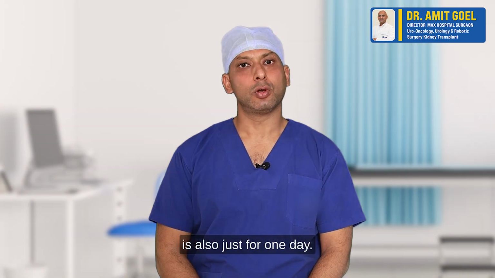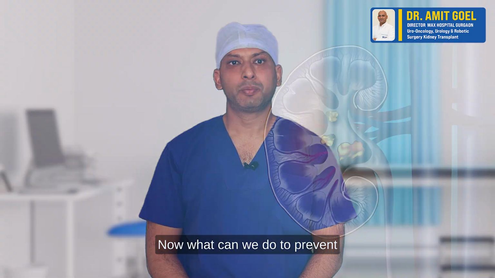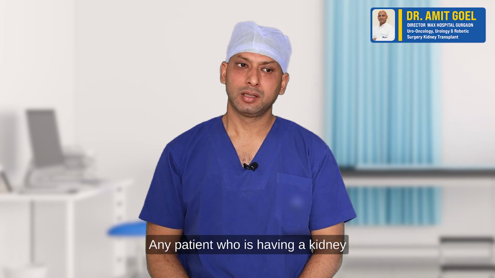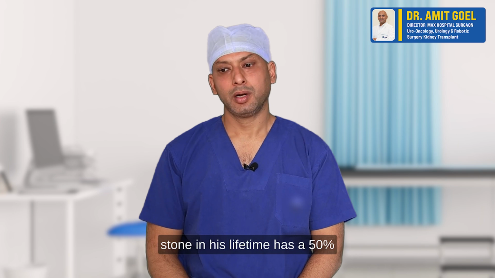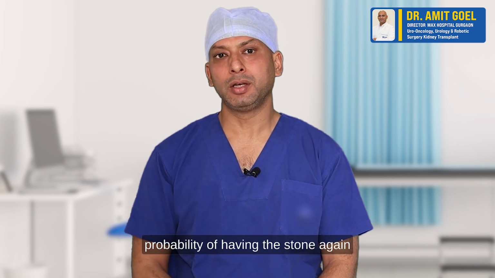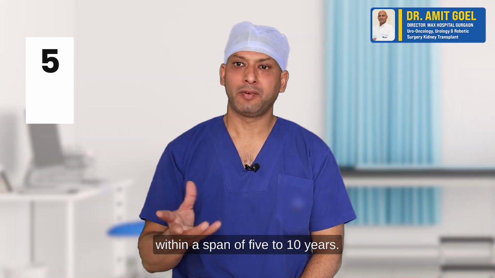Hospital stay is also just for one day. Now, what can we do to prevent the formation of kidney stones? Any patient who has a kidney stone in his lifetime has a 50% probability of having a stone again within a span of 5 to 10 years.